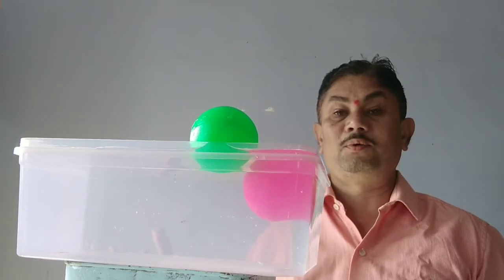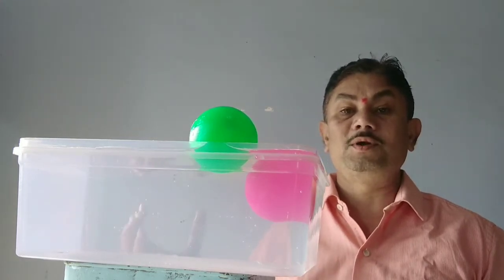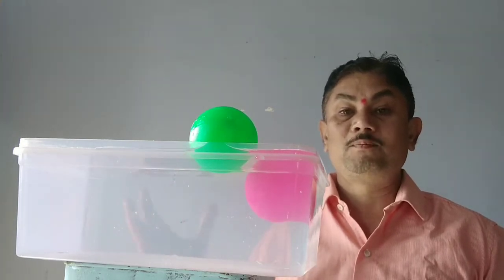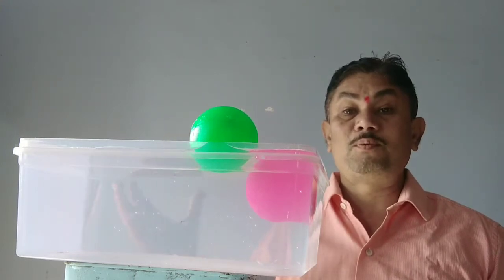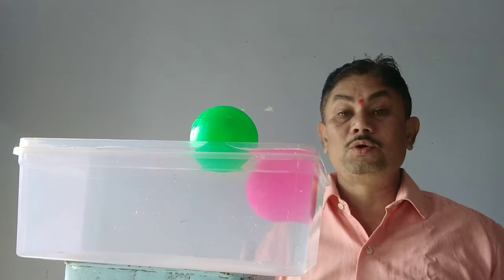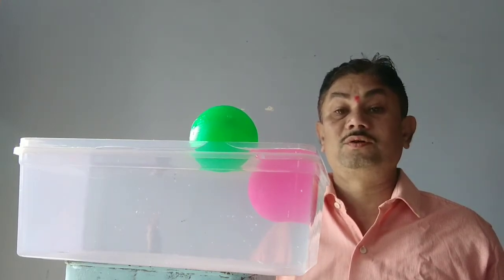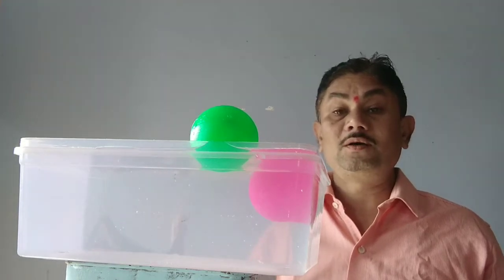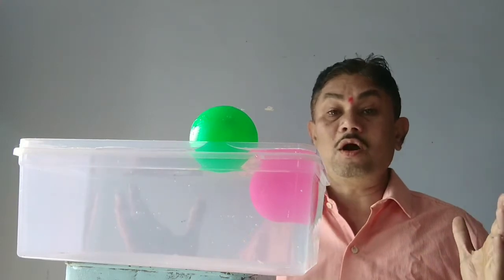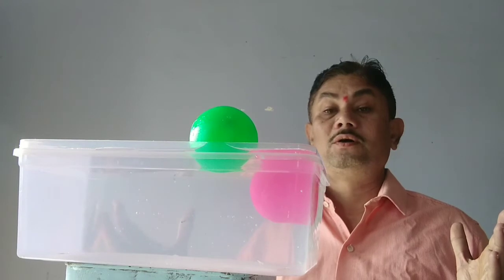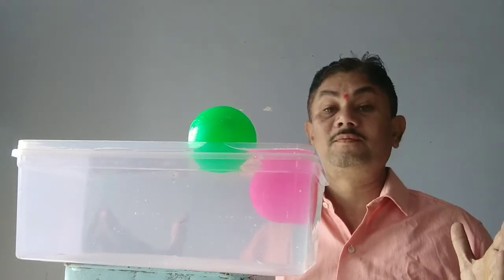This means that the force due to gravity acting downwards must have been balanced by an opposing force in the upward direction. This force is called buoyant force. This force must originate from the water surrounding the ball. The upward force on an object in water, or in any liquid or gas, is called buoyant force.